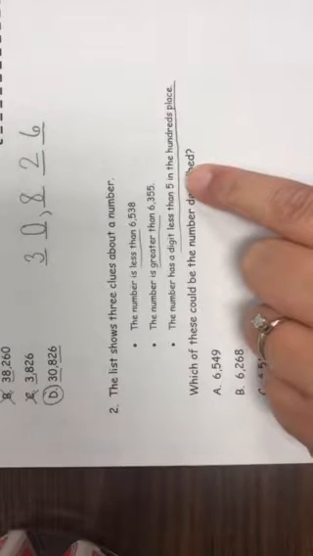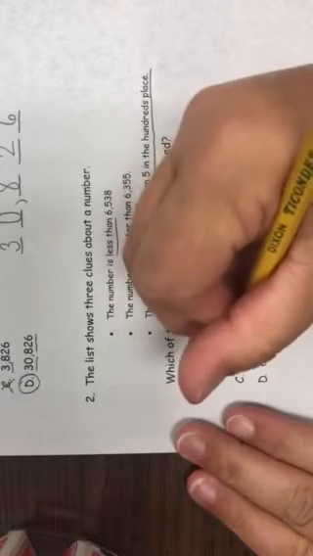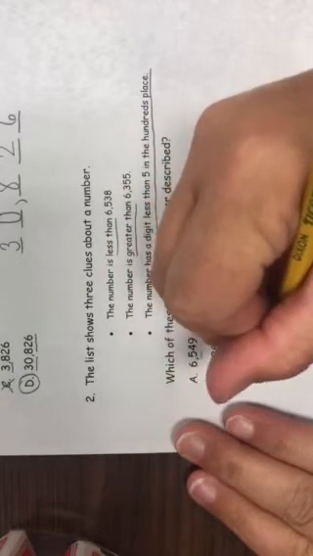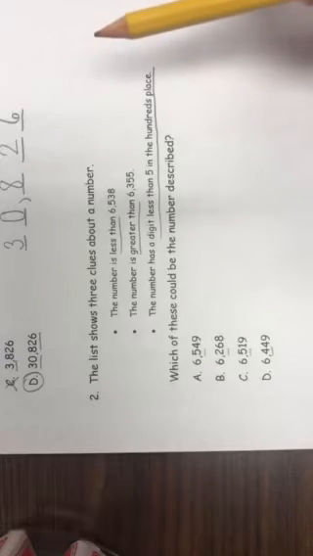I think I can eliminate some of my answer choices. So let's go back and look at my answer choices. I'm going to look in the hundreds place on each number. So let me go ahead and underline the hundreds place. Now remember, if you don't remember where the hundreds place is, sing the song. Ones, tens, hundreds. Ones, tens, hundreds. You'll do that for each number to make sure you're looking at the right place value.